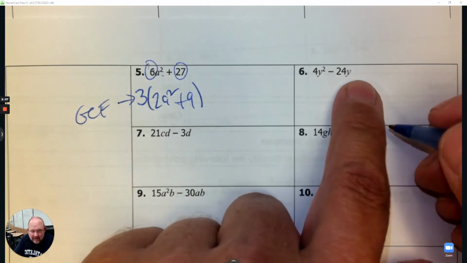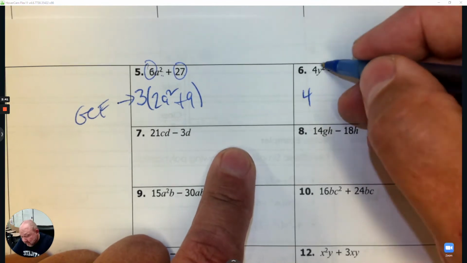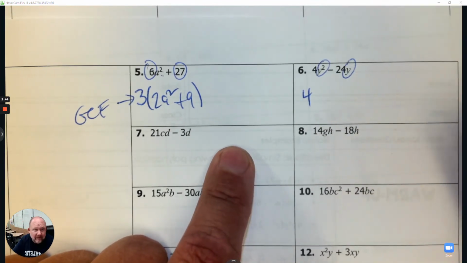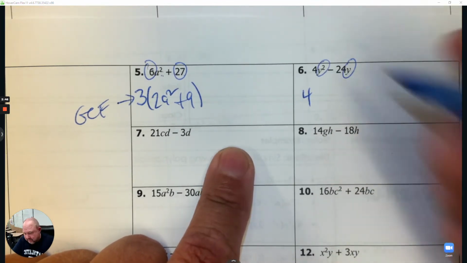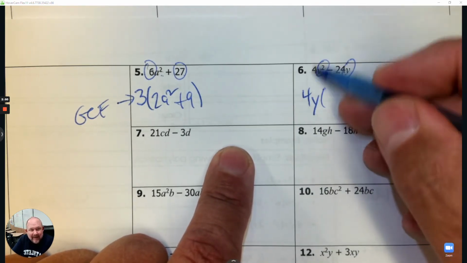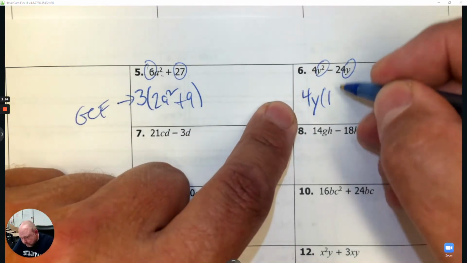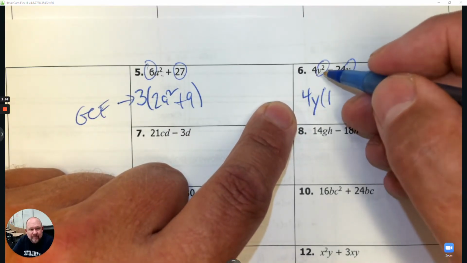Here, we're going to divide out. What number do they both have in common? Now, in this case, they also have y's in common. You take the least y and factor it out. So that's just one y, not the y squared. And then you divide. So 4 divided by 4, that's 1. And then when you divide the y's, you subtract the exponents.